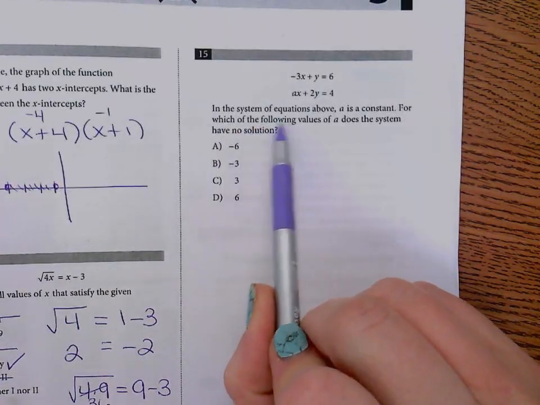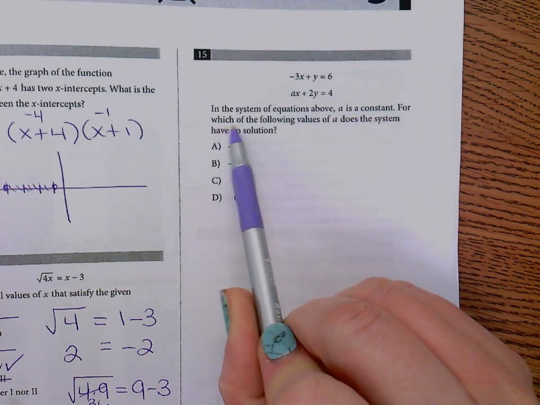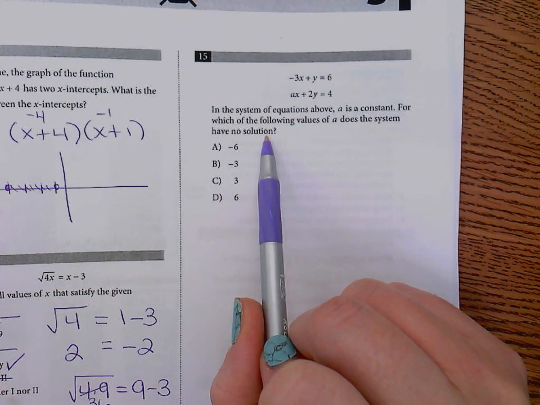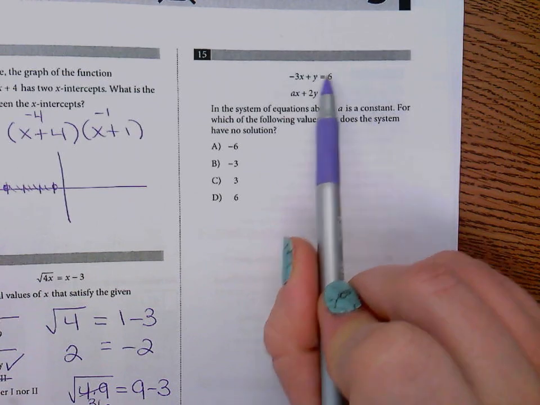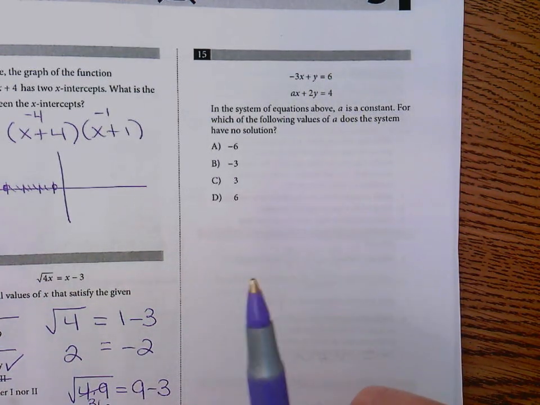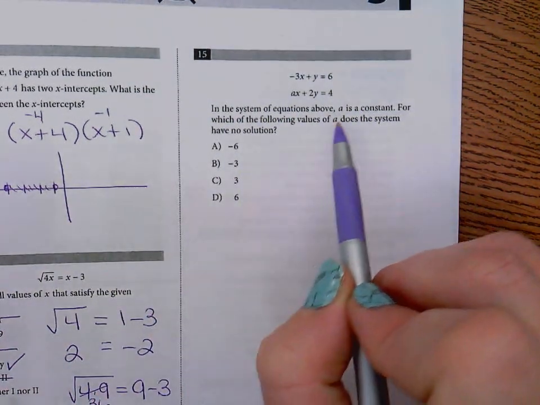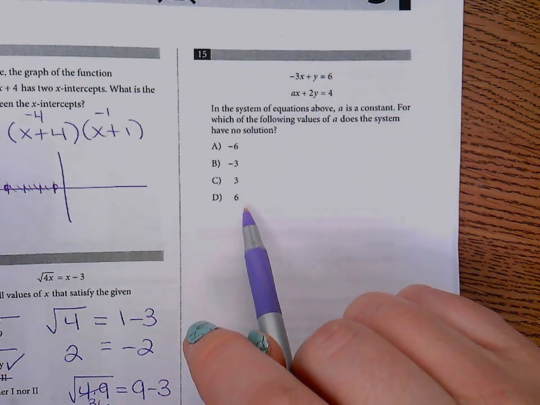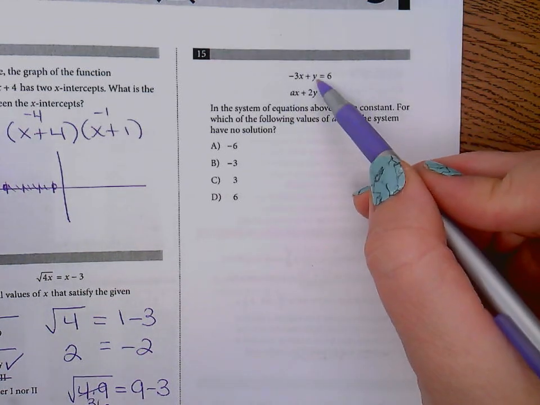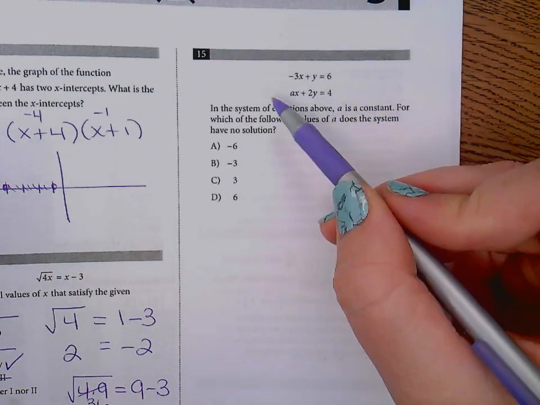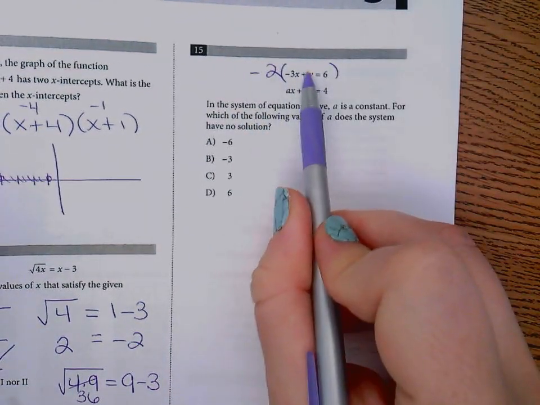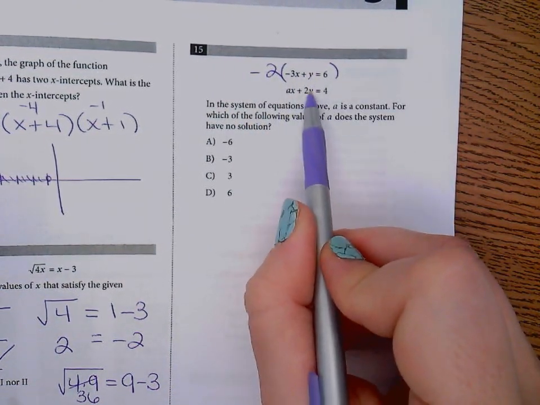15. This is a system of equations. a is a constant. For which of the following would the system have no solution? So we want both our x values and our y values to drop out and then have 0 on this side equal to a constant. So let's think about if we were going to do elimination, I would multiply the top row through by -2 so that I'll get a -2y here and a positive 2y here.